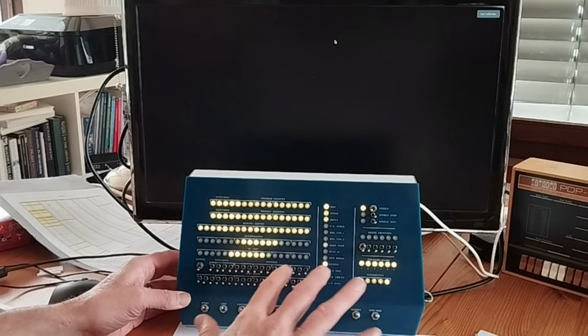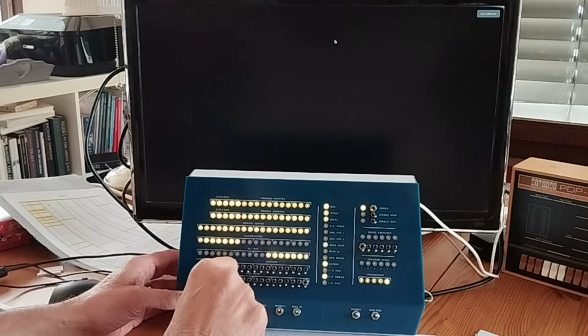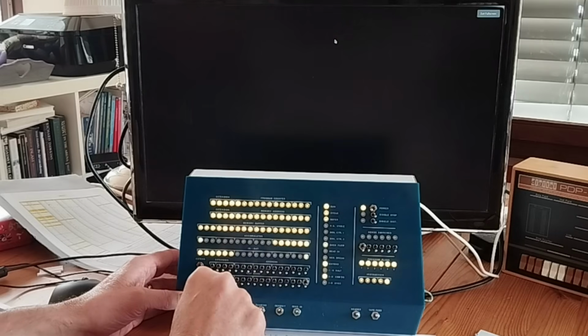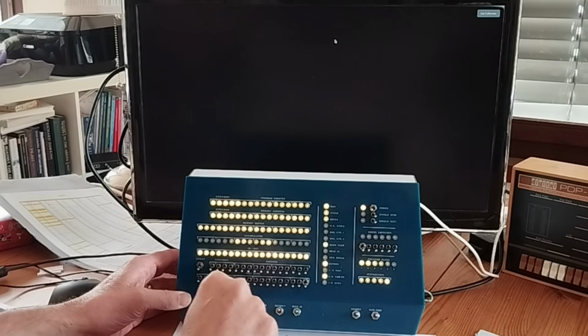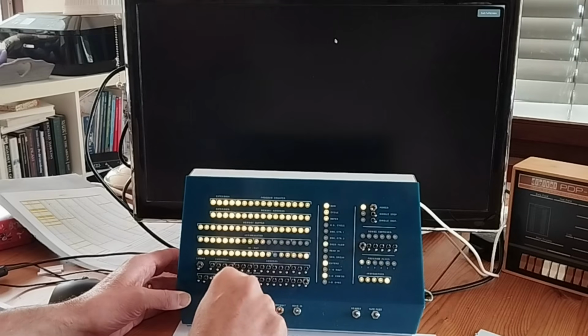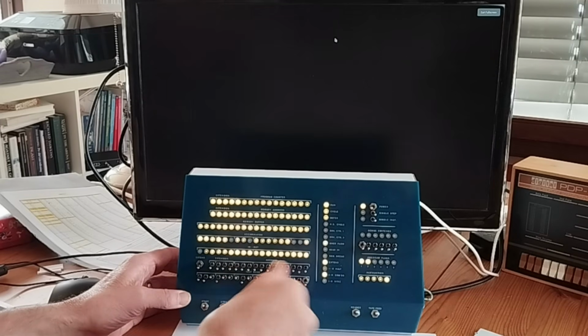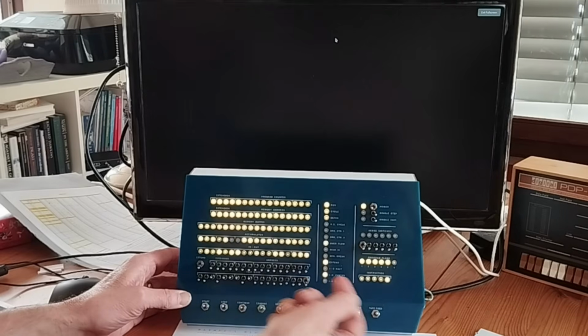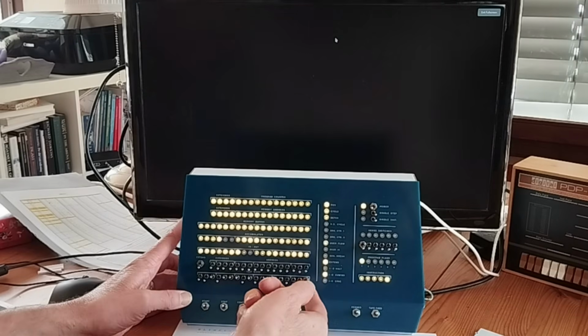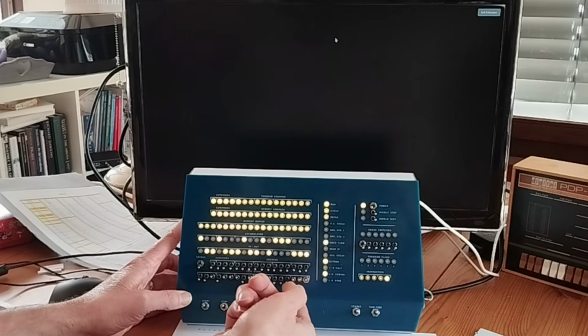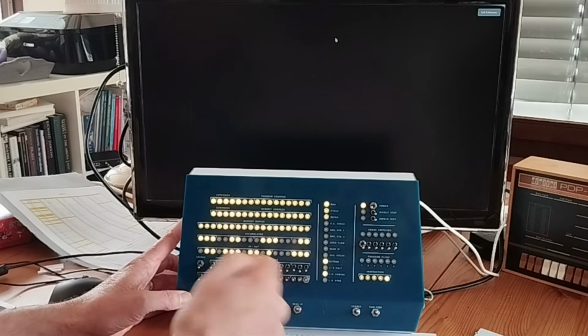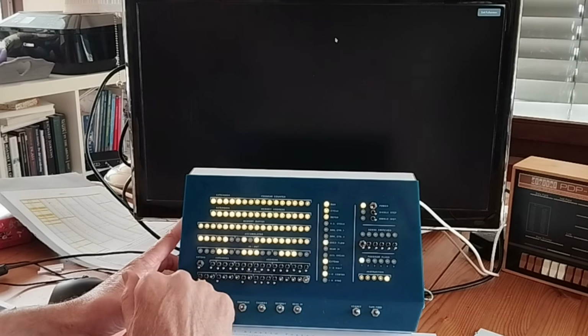Blinky has lots of features, but the most interesting is perhaps the Easter egg, which we set by making 1, 3, and 5. And as soon as Blinky sees this, it switches into Easter egg mode. Now we can set the speed here. I'm making it a little bit slower so we can see what Blinky is doing.